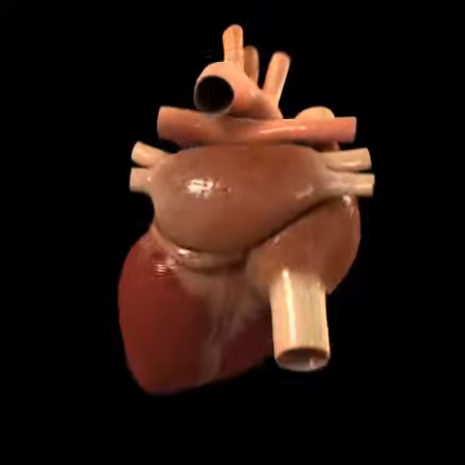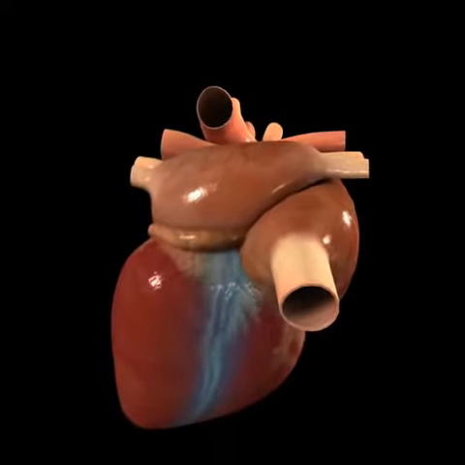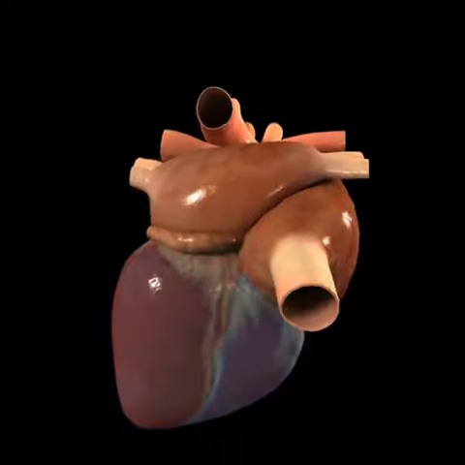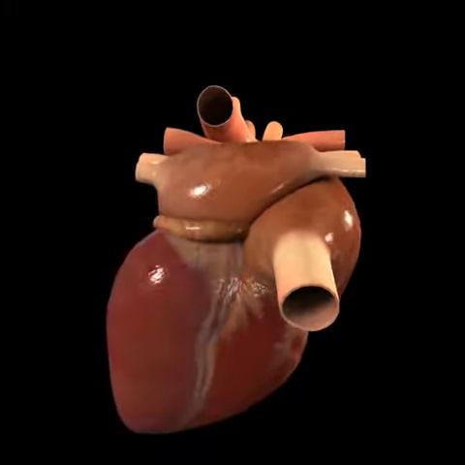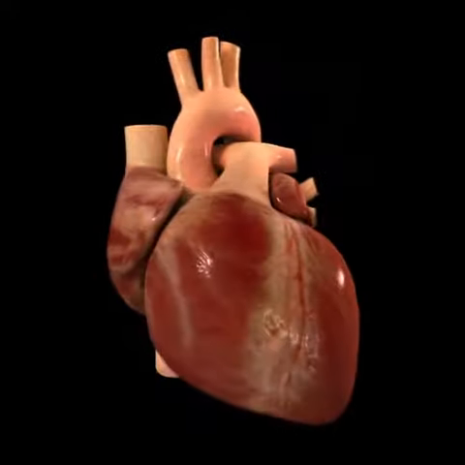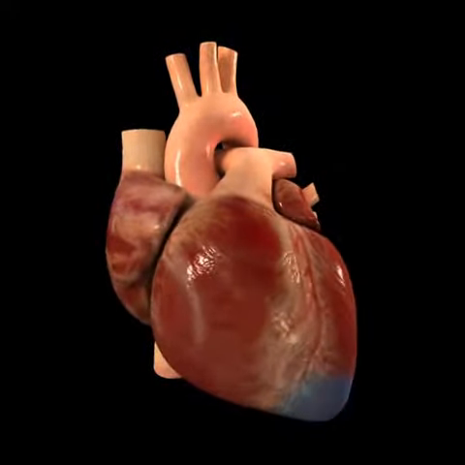We can see the posterior interventricular sulcus on the posterior or diaphragmatic side. On this side, the portion corresponding to both ventricles is approximately the same. The apex of the heart is its most inferior area, and it corresponds with the left ventricle.